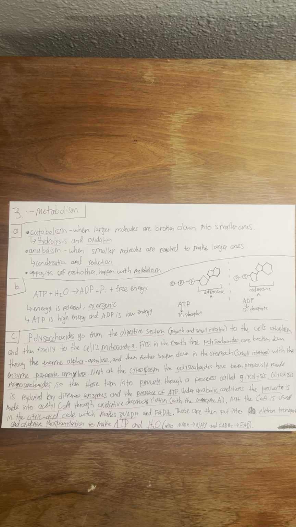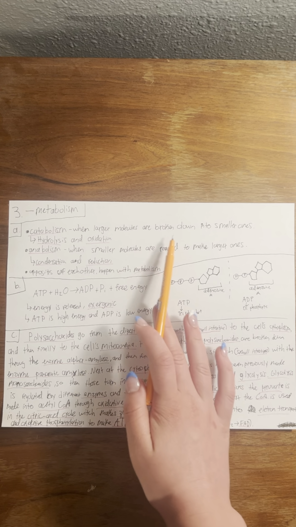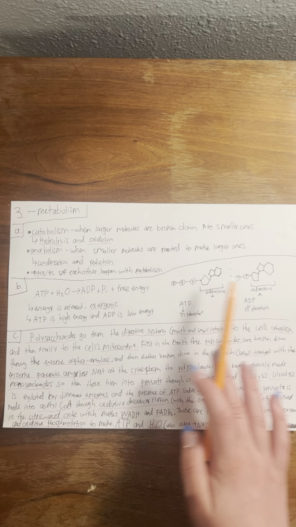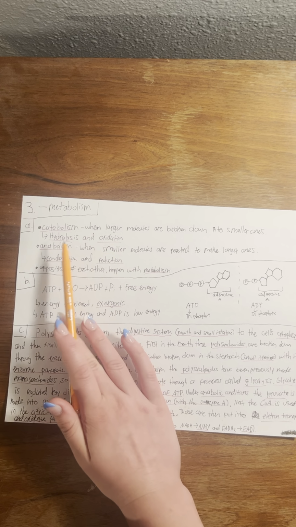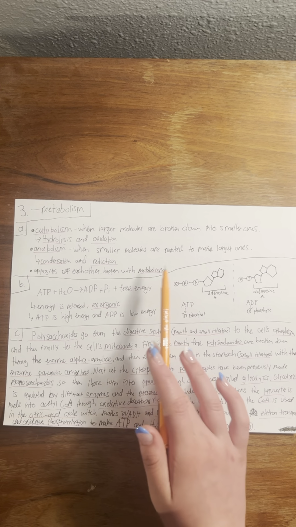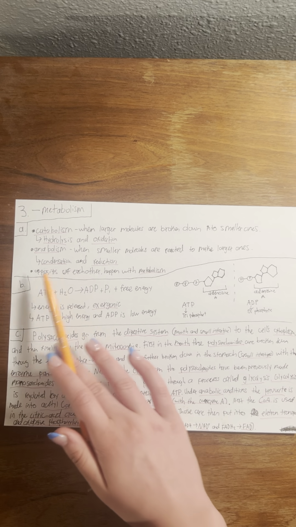Then name 2 types of chemical reactions that tend to be found in catabolic pathways, and then 2 types that are in anabolic pathways. Okay. So catabolism is when larger molecules are broken down into smaller ones, and you have hydrolysis and oxidation. Anabolism is when smaller molecules are reacted to make larger ones, condensation and reduction.